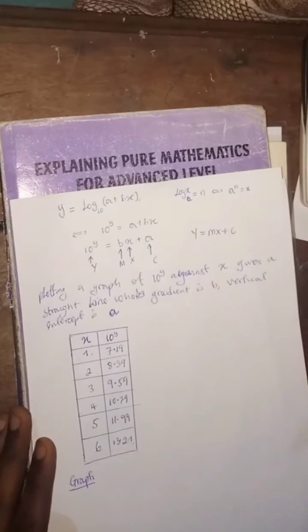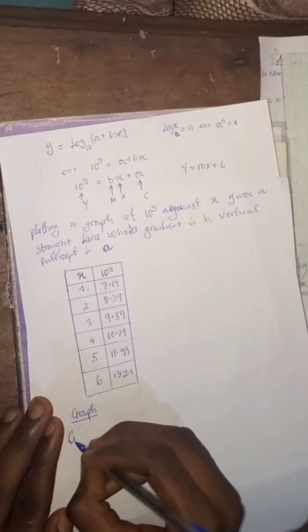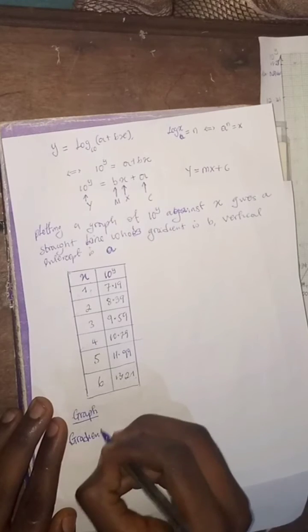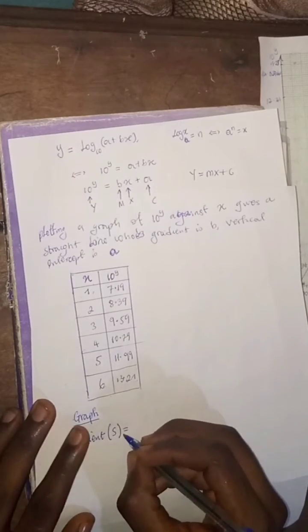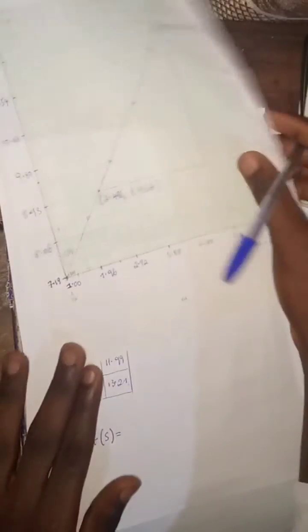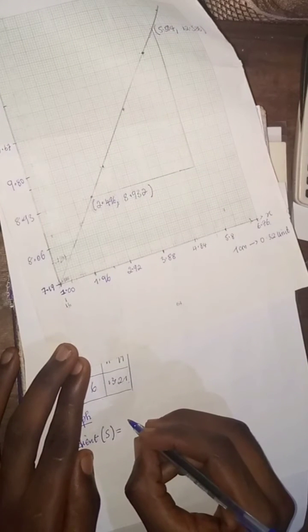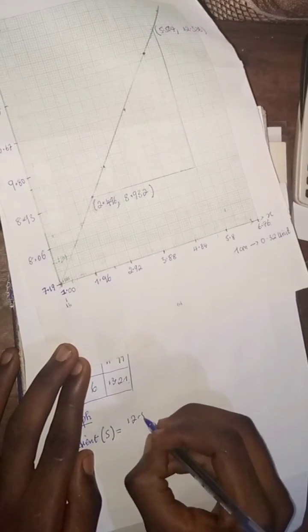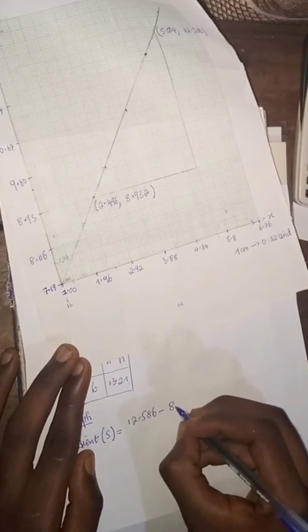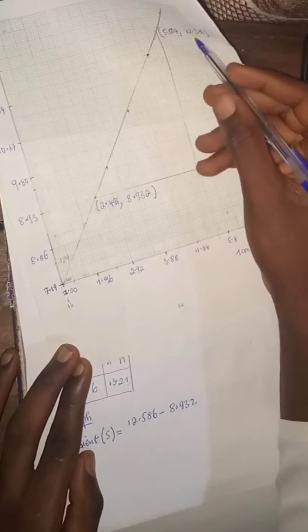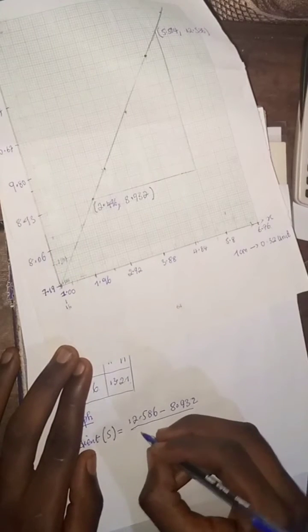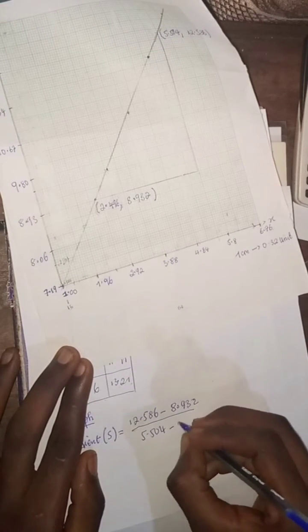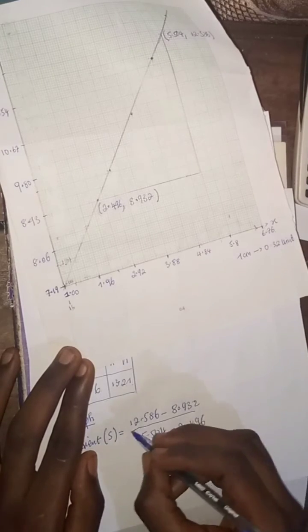So I'll first of all calculate the gradient of this graph. Gradient, also called a slope. Let me just denote it by S. The gradient of my graph, S, will be the change in Y. So the change in Y will be 12.586 minus 8.932. This is the values of Y, divided by the change in X. So it's 5.504 minus 2.496. So that's what I have.